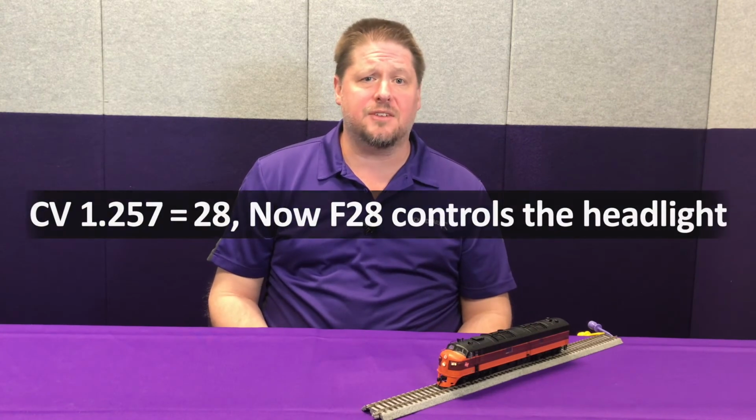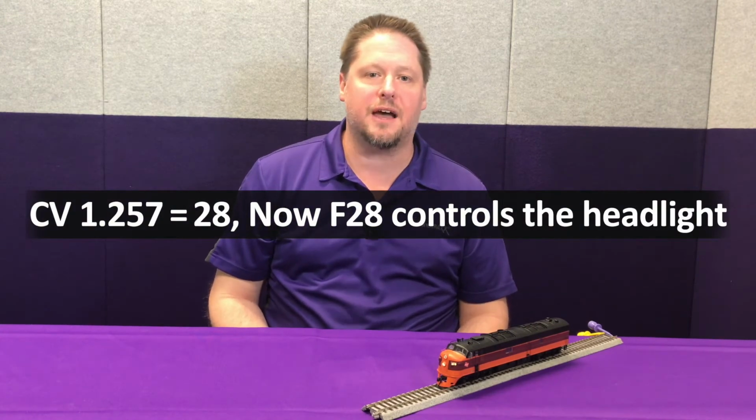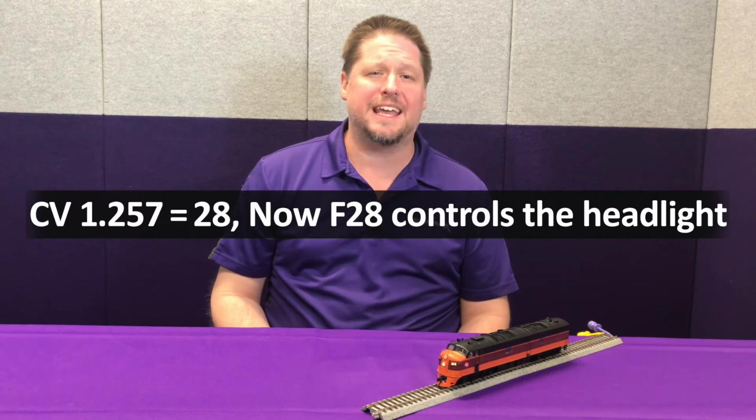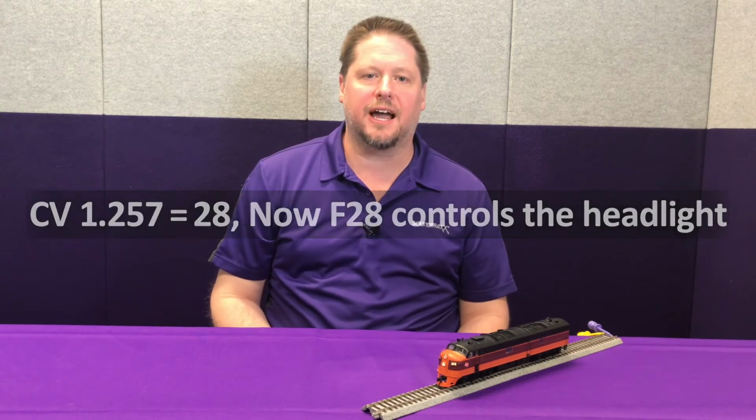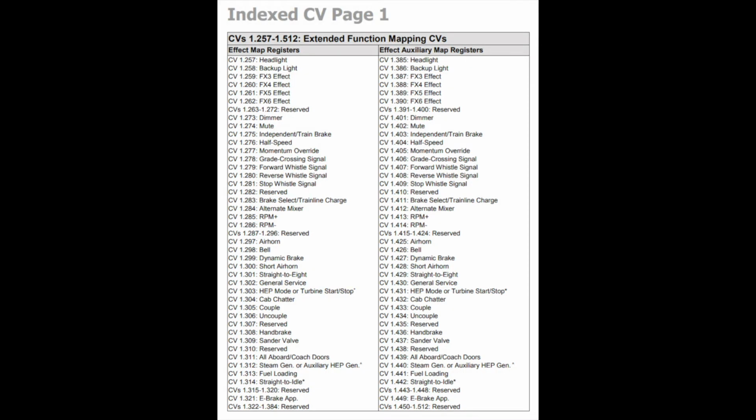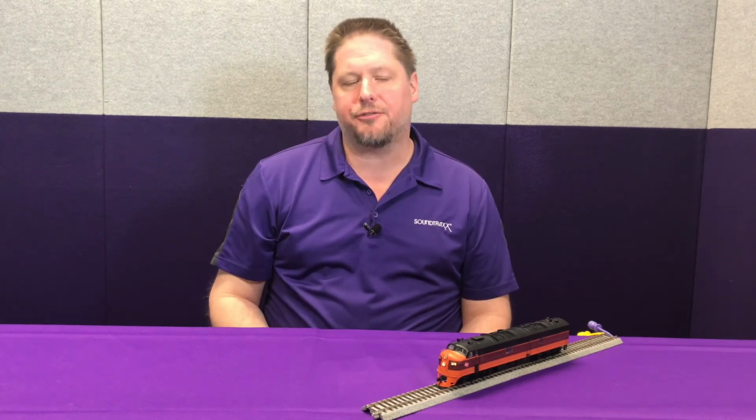You can take any of our functions and assign it to any button. So if, for argument's sake, you want to take the headlight and assign it to function 28, you can do that with our products. Simply find the headlight CV, in this case CV 1.257, and set it to a value of 28, and now function 28 will control the headlight. Same with the bell, the horn, any of the other effects on there can be reassigned to any button. Look at your chart in the user's guide, and the CV will assign to the effect, and the value of that CV now controls which button controls that effect.